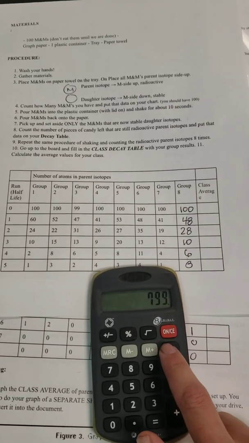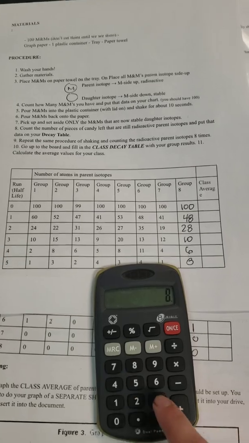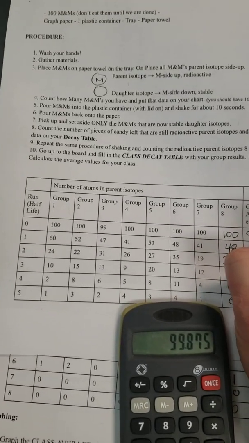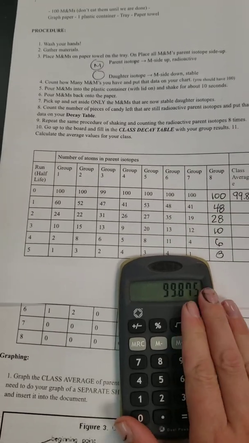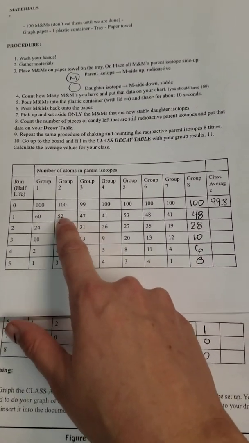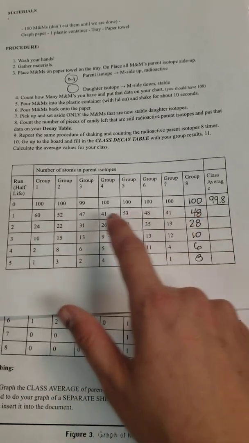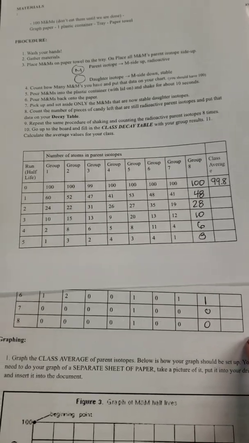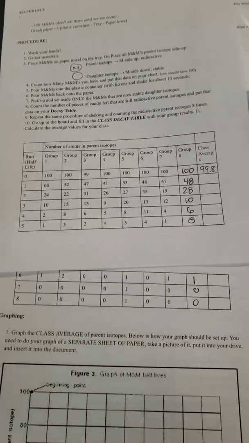So we're going to take that number, divide it by 8, and we get a class average of 99.8. Okay? So you are going to find the class average for this one. You're going to add these up and divide by 8, add these up, divide by 8, and you are going to get class averages for each half-life.